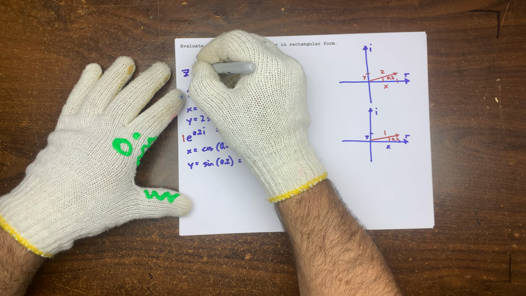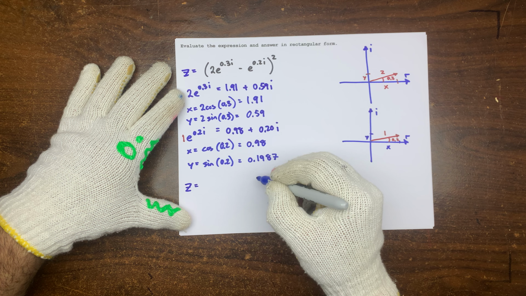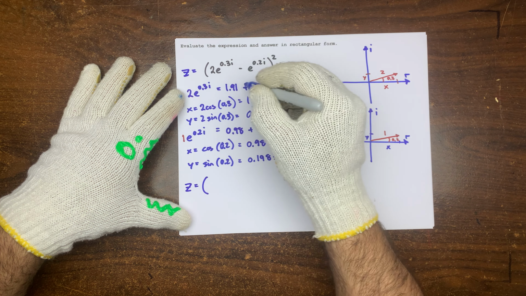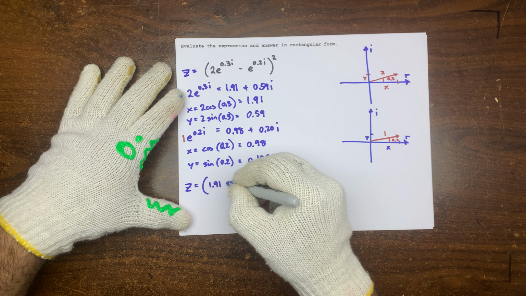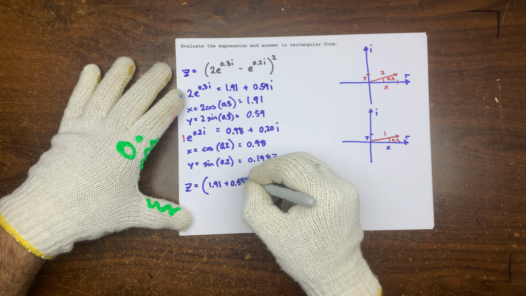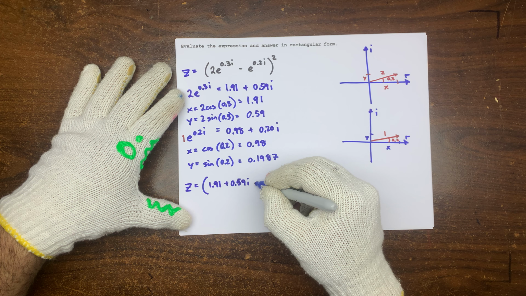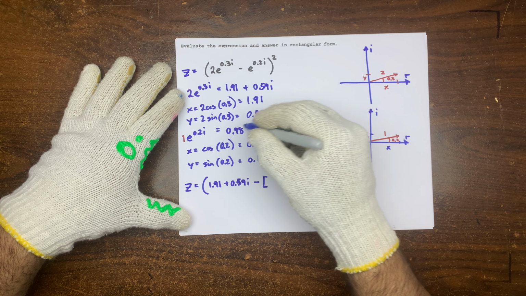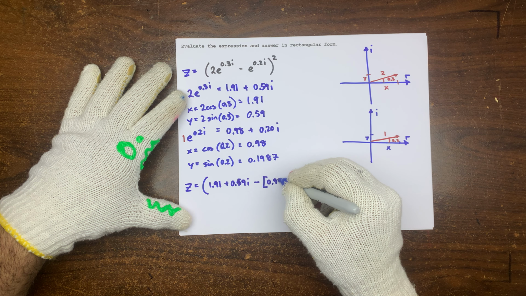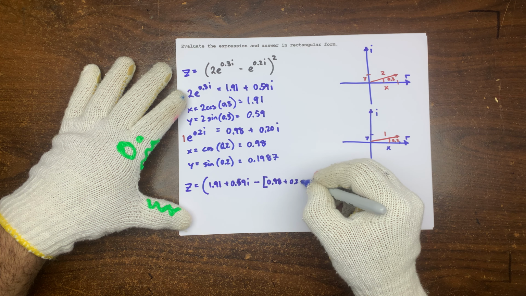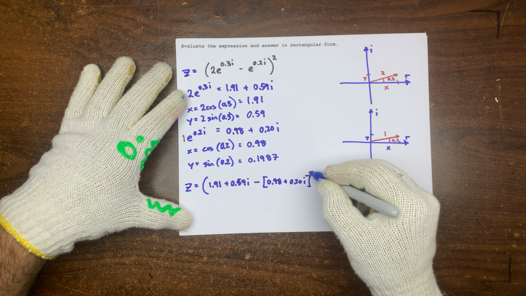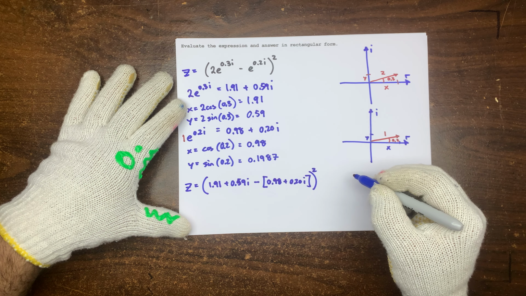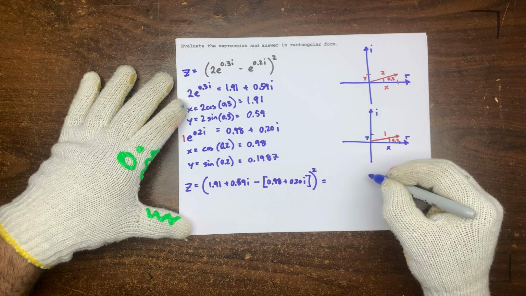So let's call this thing z. Then z is equal to bracket open, 1.91 plus 0.59i, minus, bracket open again, 0.98 plus 0.20i, bracket closed, bracket closed. And we have to square that. Oh boy, I need some room here, so we're going to carry over here.